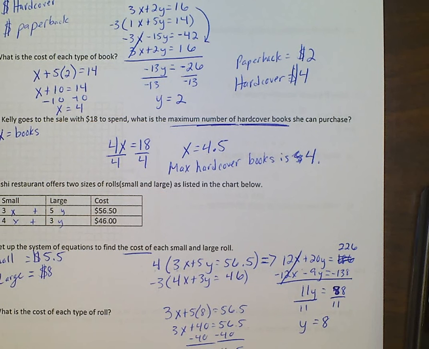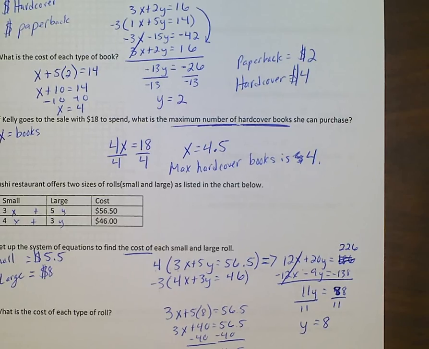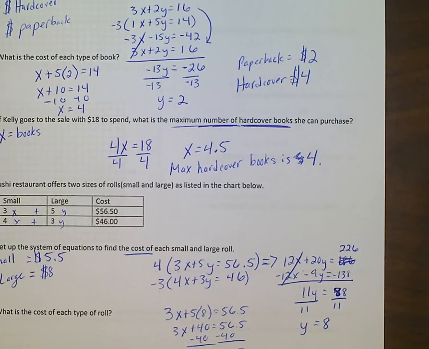Alright, so if Jen has $50 to spend, what is the maximum number? Again, x equals the number of large rolls. A large roll is $8 times the number she bought, and that's going to equal 50.